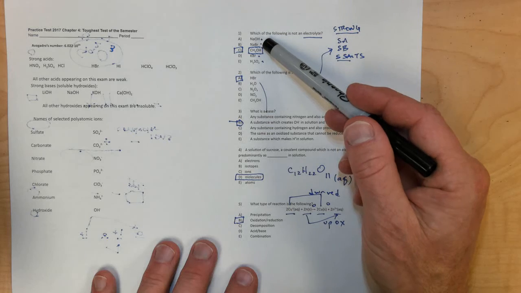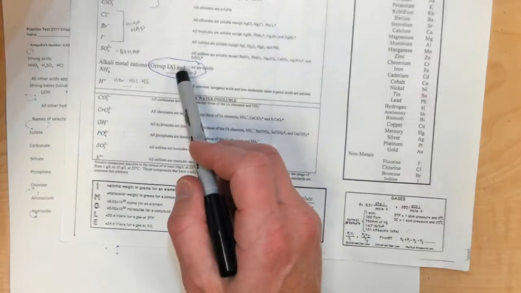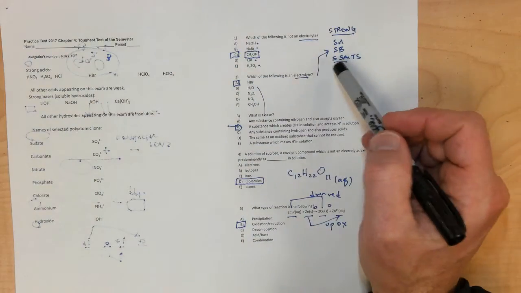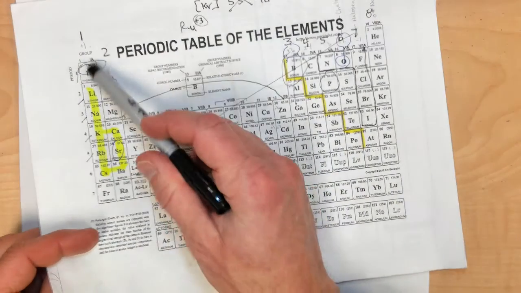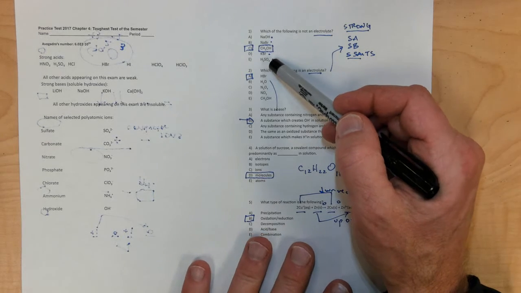NaOH is a strong base. NaBr is a soluble ionic species. You can find those in here. Remember, group 1A includes the Na's. And KBr would also be a soluble ionic salt. Notice how potassium is in that group of 1A right here. And then H2SO4 is, of course, a strong acid as well.